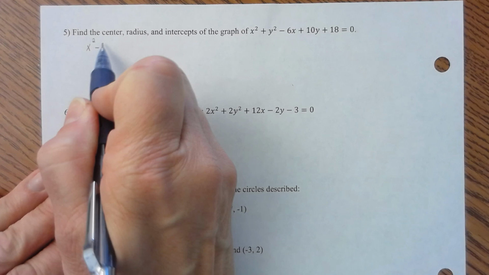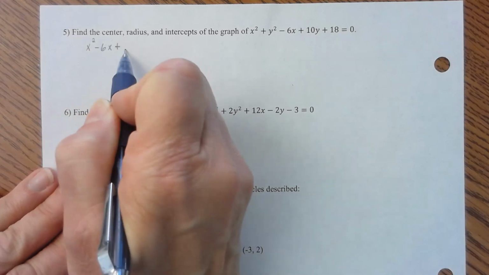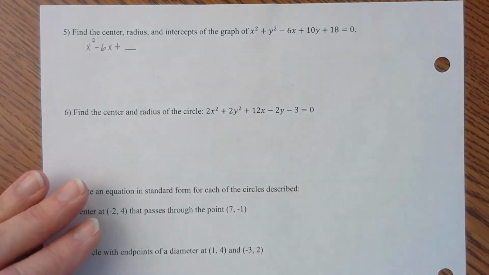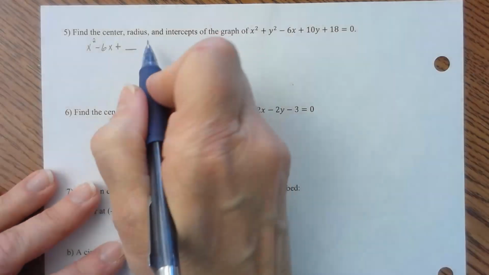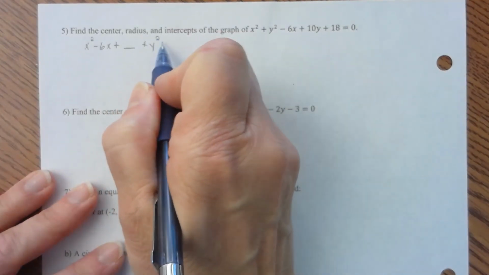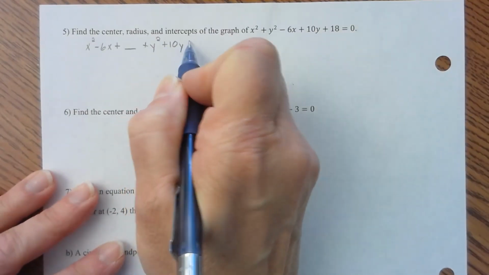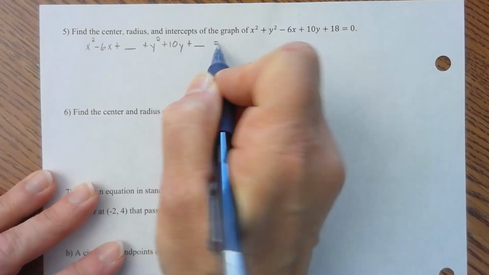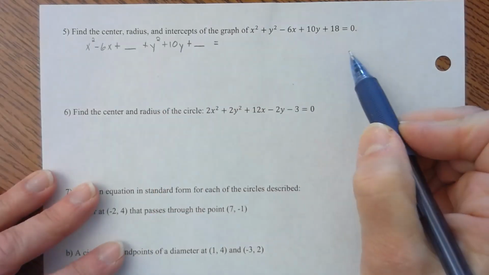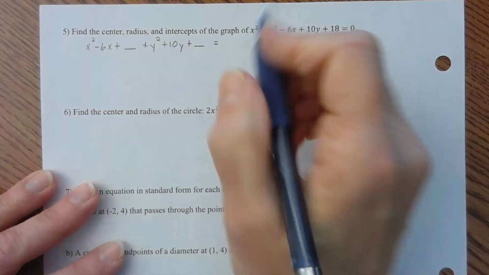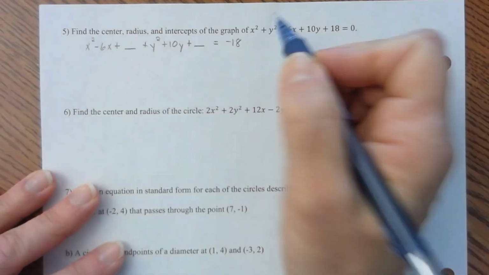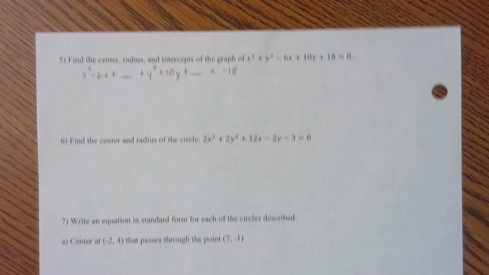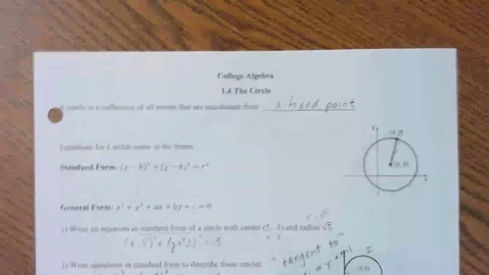X squared minus 6x, and then I want to complete the square so that I can factor it. Y squared plus 10y, complete the square. And I'm going to subtract 18 over to this side, because I'm keeping in mind the end goal.